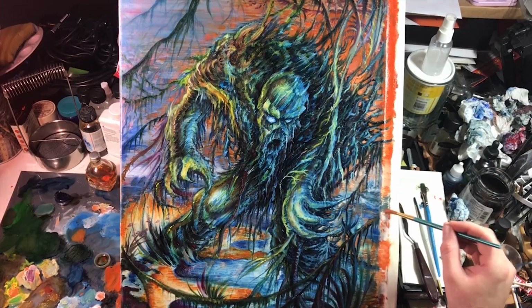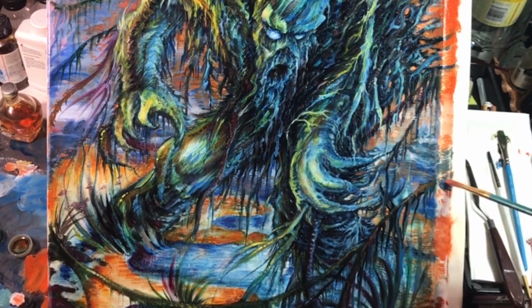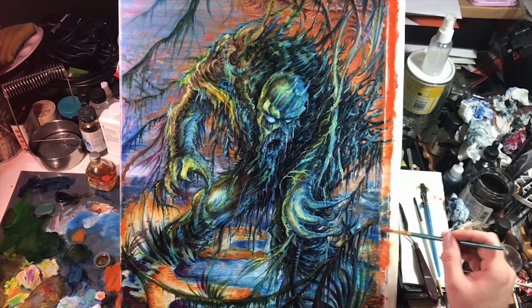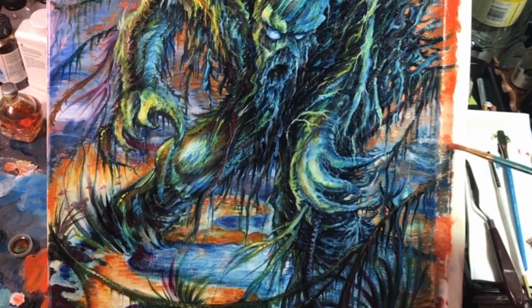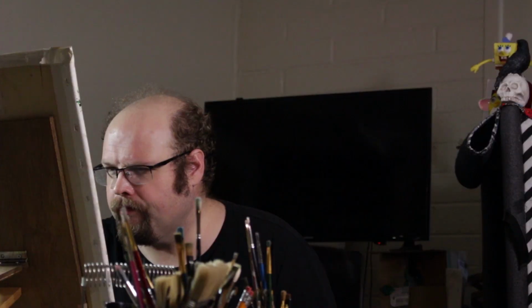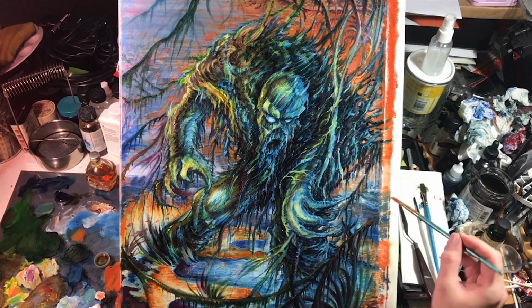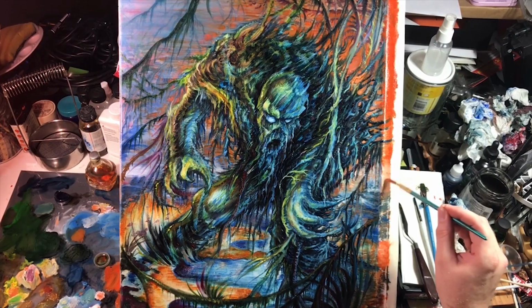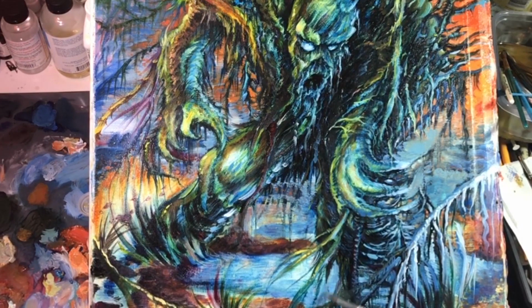So I actually did it, folks. I removed the canvas from the stretched board it was in, from the frame. I took out all of the staples and removed it to give myself just that little extra inch of space on the right side.